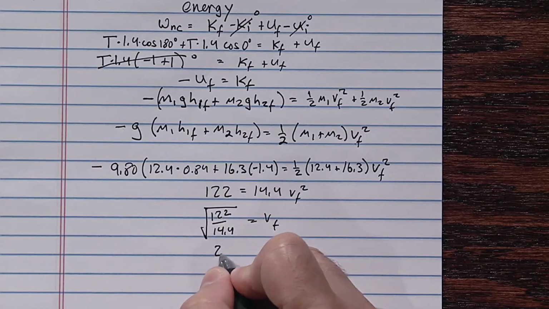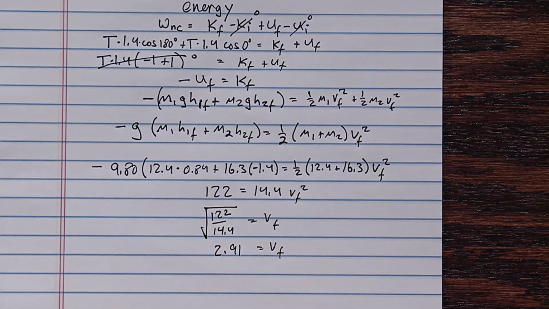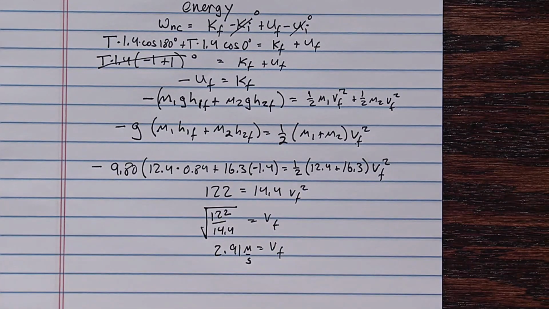Square root of 122 divided by 14.4 equals 2.91 equals v final, and v final speed will be meters per second. So after the crates have moved 1.4 meters, they are both moving at 2.91 meters per second.